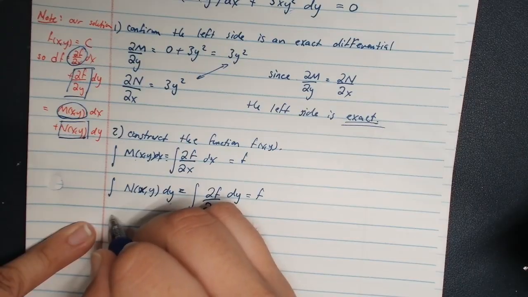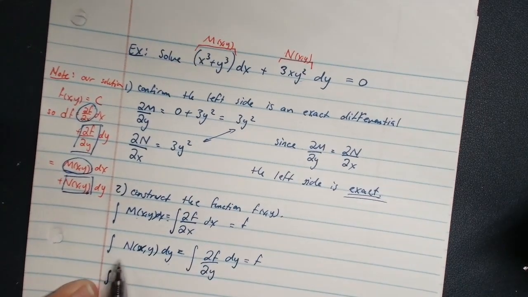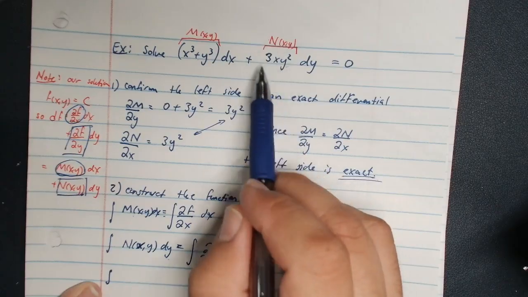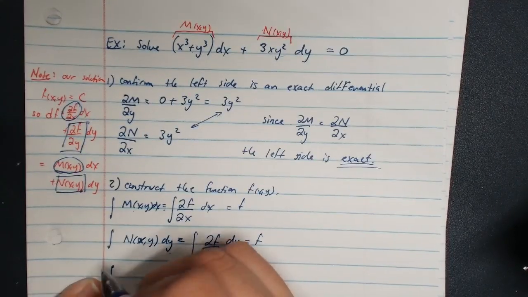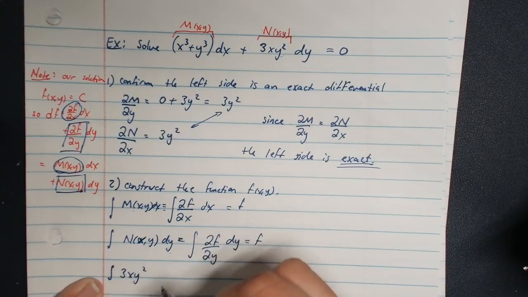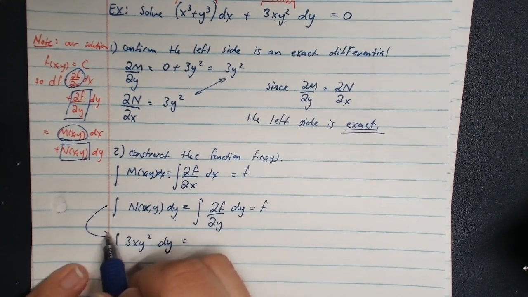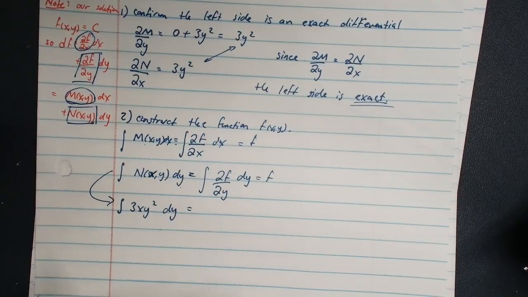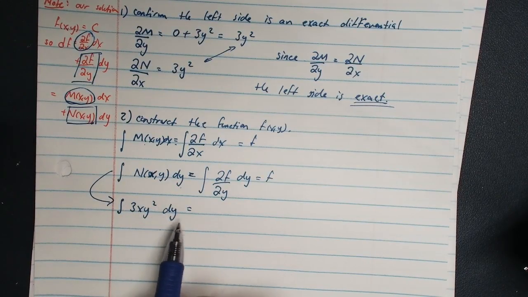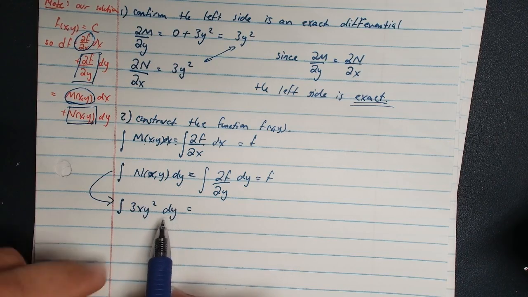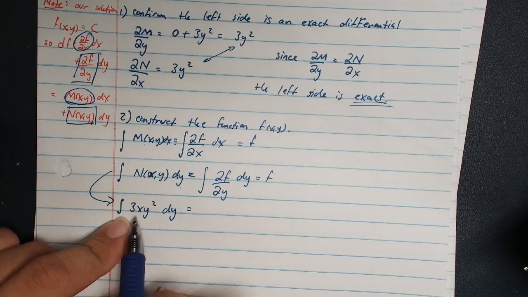Let's say I'm going to take the integral of n. Well, there's n. It's 3xy squared. When I integrate n, I'm doing it with respect to y, so I'm just taking this bottom one here. We're doing things with respect to y, which means anything that's not a y is going to be treated like a constant, just like with a partial derivative. 3x doesn't have any y's in it, so that whole 3x is just a constant.